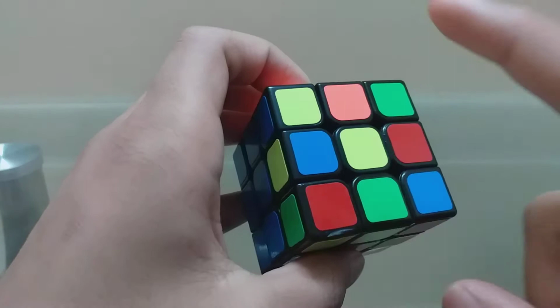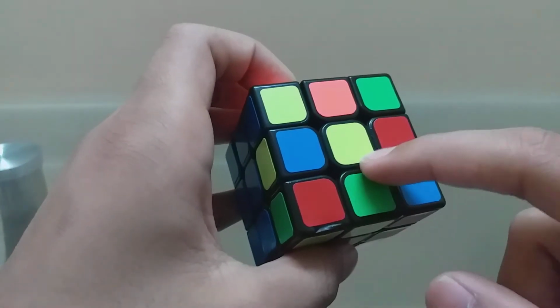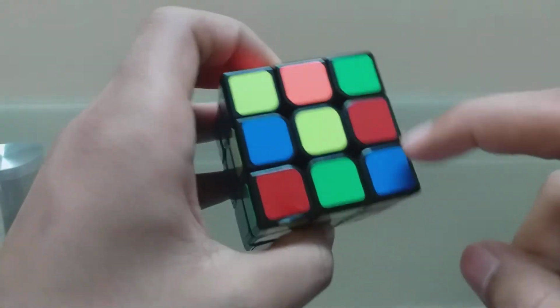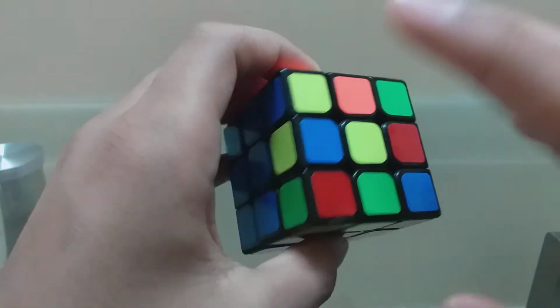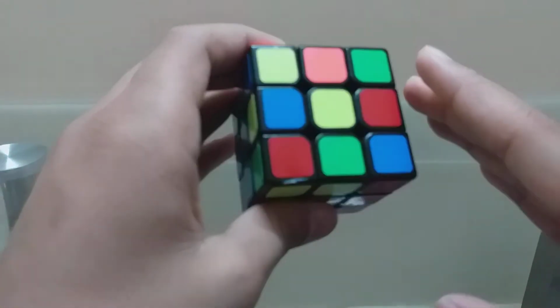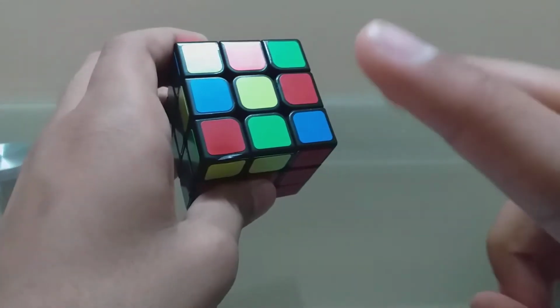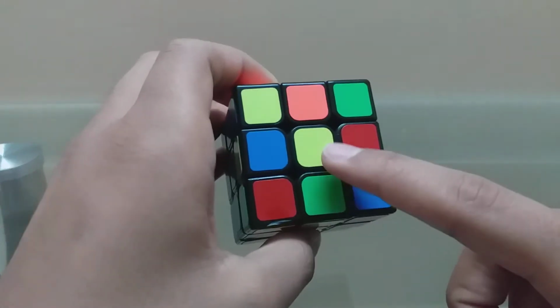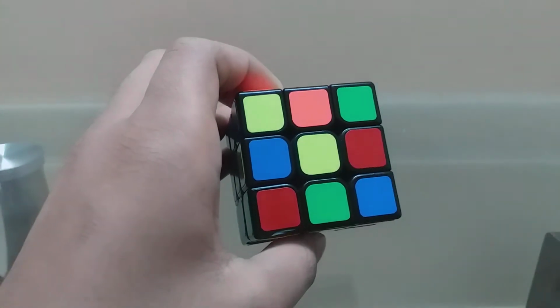And remember that when you are looking at the edge piece cases, the edge piece pattern, at that time you will have to ignore the corner pieces pattern, because now we will not solve the corner pieces. First we will solve the edge pieces and then we will solve the corner pieces. Okay, so the first case is the dot.